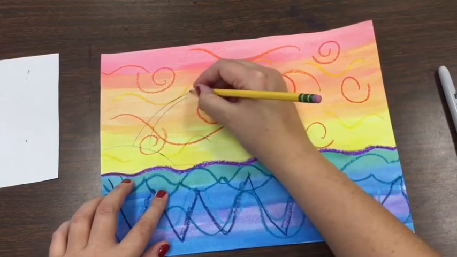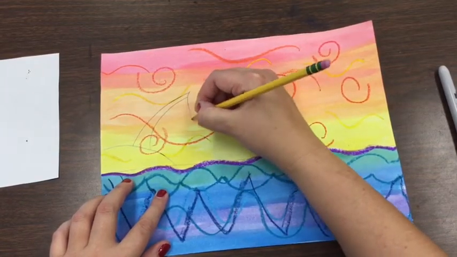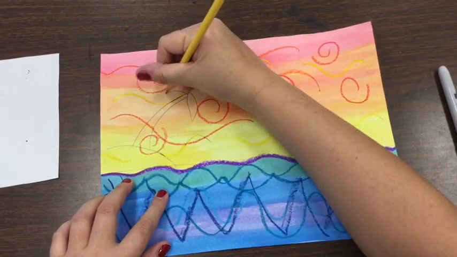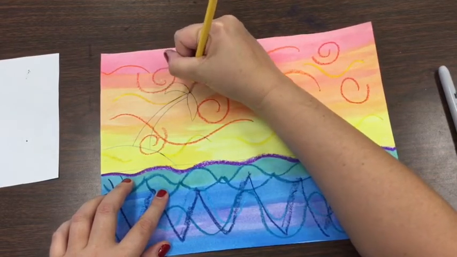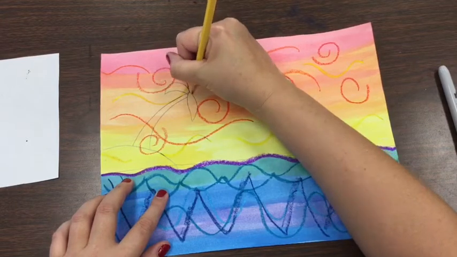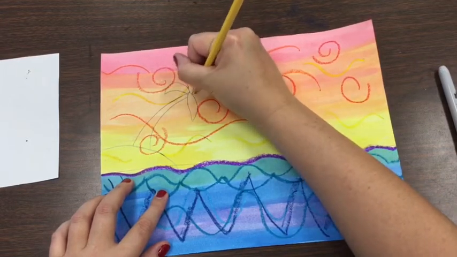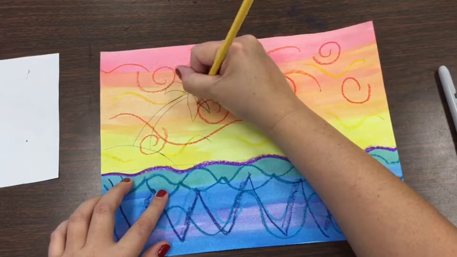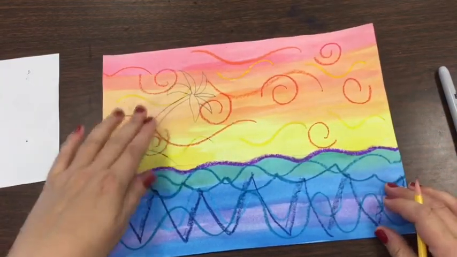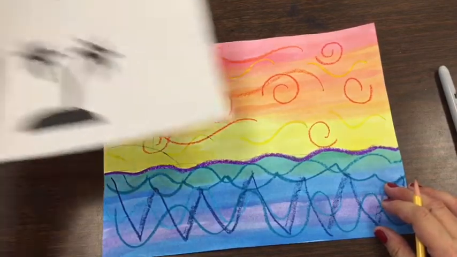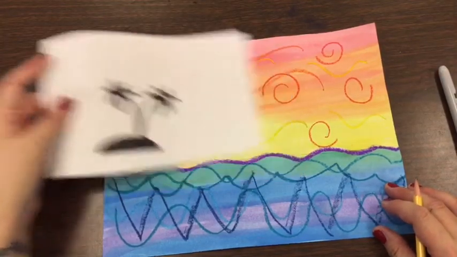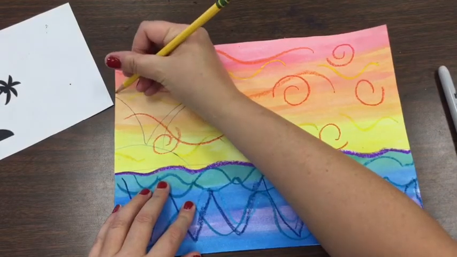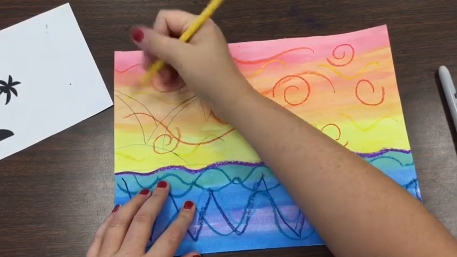And remember, we don't have to add details because we are going to be filling these in with Sharpie. So I'm just making a shape of a palm tree using this silhouette that I printed out. And then I'm going to fill it in using my Sharpie.